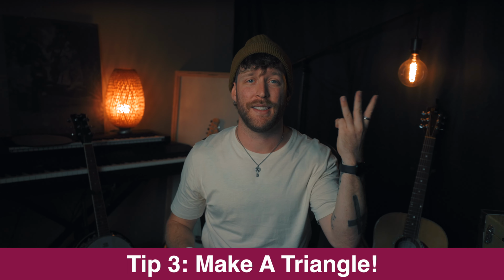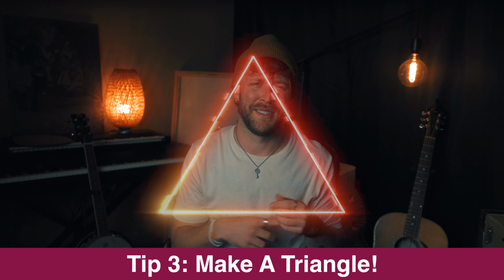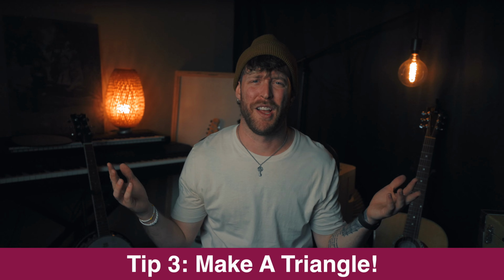Moving right along, my next tip is actually for your studio setup. Now, this isn't specific to Ableton, but it's just really helpful to know either way, and everyone should know this. So tip number 3 is to make a triangle. What is this, some kind of kindergarten toy? Make a triangle? Yes, you want to make an equilateral triangle with your speakers and your head.